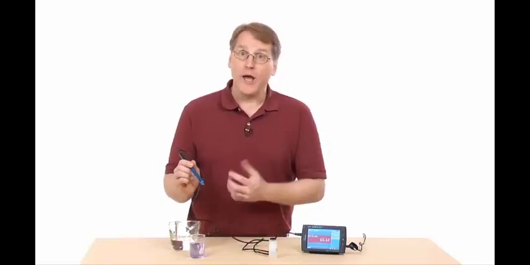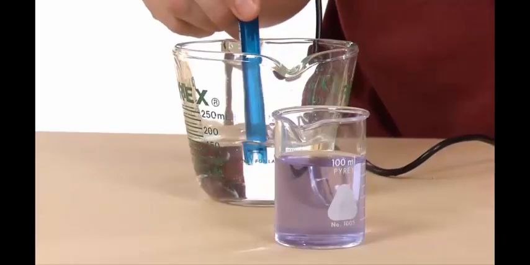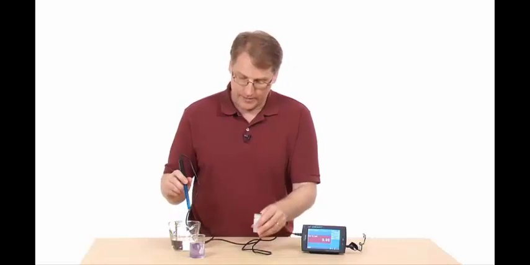Now, to put this away, I need to make sure I clean it. So I have some distilled water here, so I'm just going to rinse that off to clean that up. And then I will put this back into my storage solution.